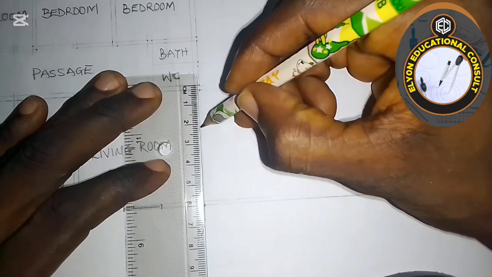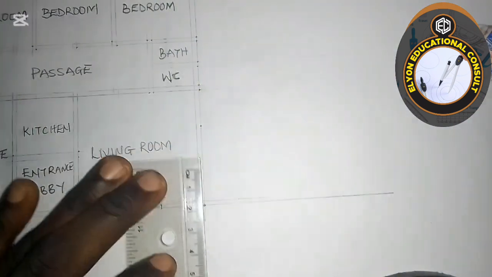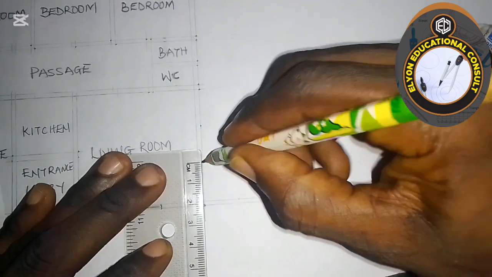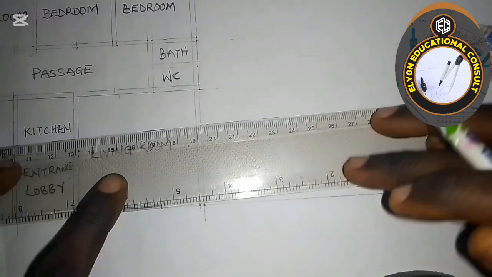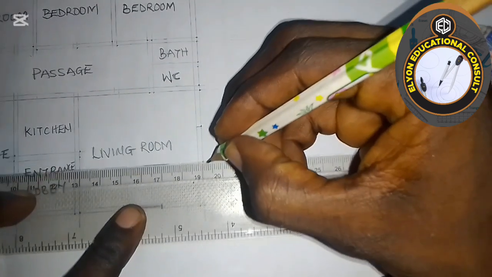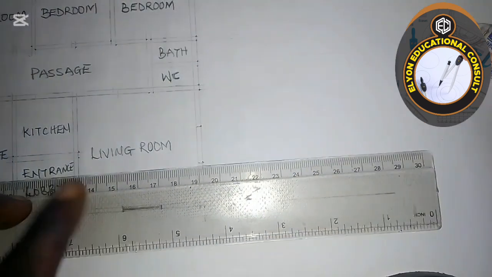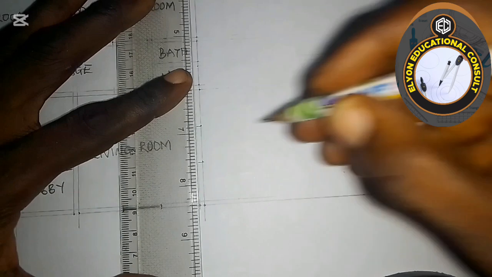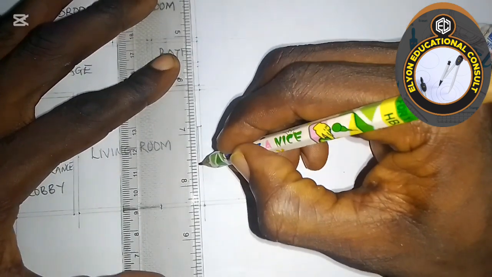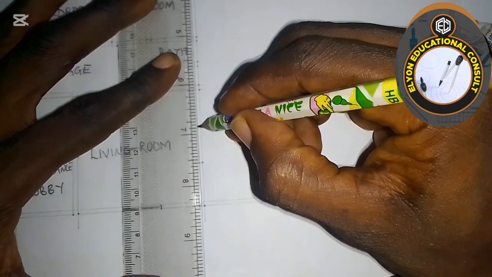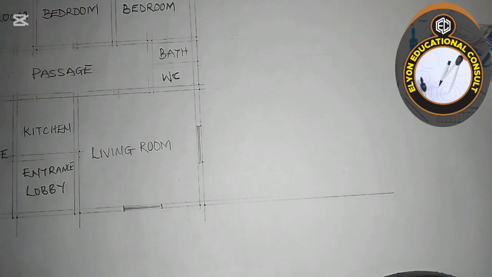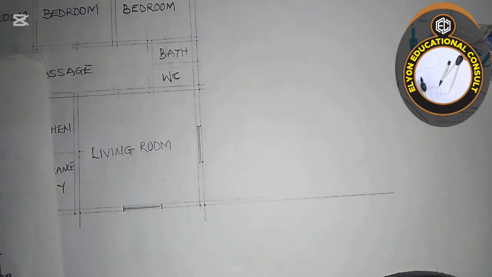I will have 2.1. Okay, so we have that. Then draw it in. Okay, like this. So to show the window, you don't need to write there.